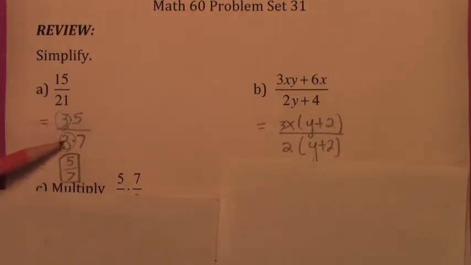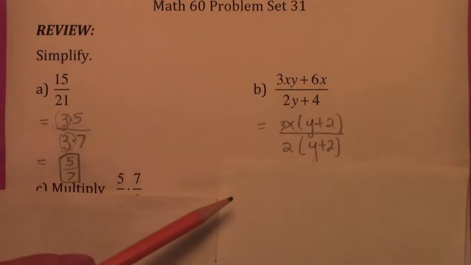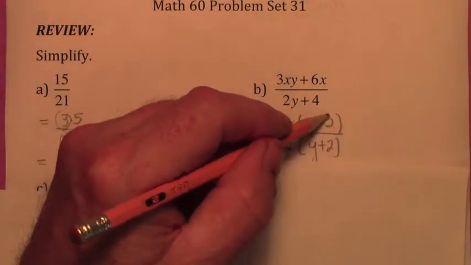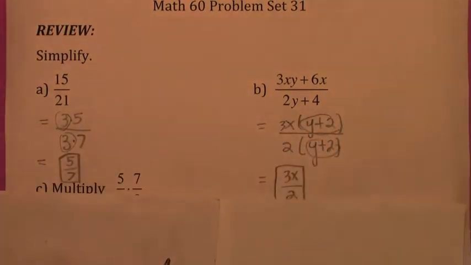Well, just as you could cancel these 3's, they form a 1. What's going to form the factor of 1 here? It's the (y plus 2)'s. So the answer is 3x over 2. So I'm saying don't look at these as being that different, really.